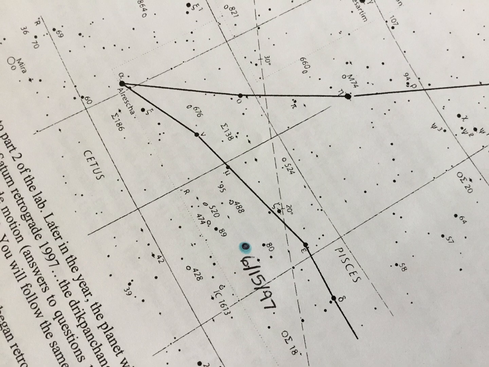So I will spin my map around a little to the right. Again, here's the E star, the pair, and the other bright star. Now, on August 1st, Saturn is kind of on this line and about the same distance away from those as it is from this one. Saturn should be about here. I will draw a dot to label Saturn's location and date it 8/1/97.